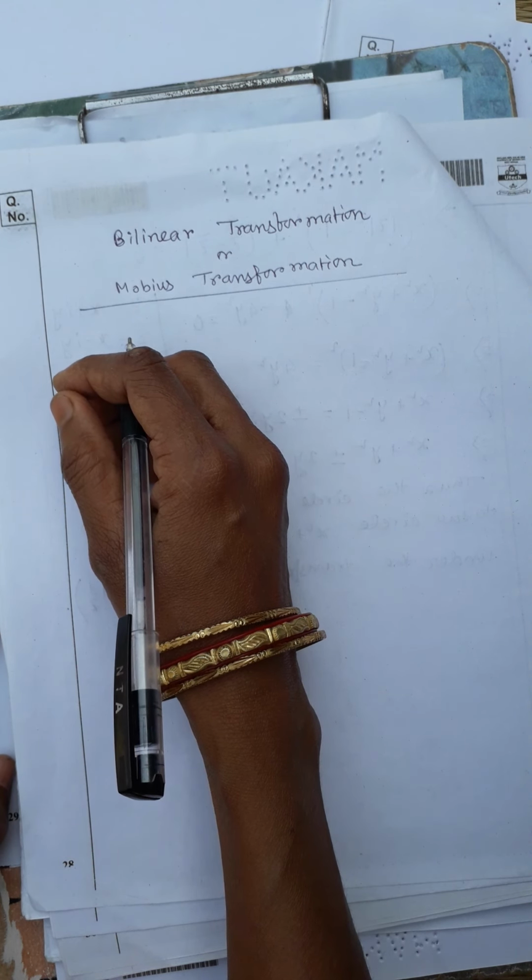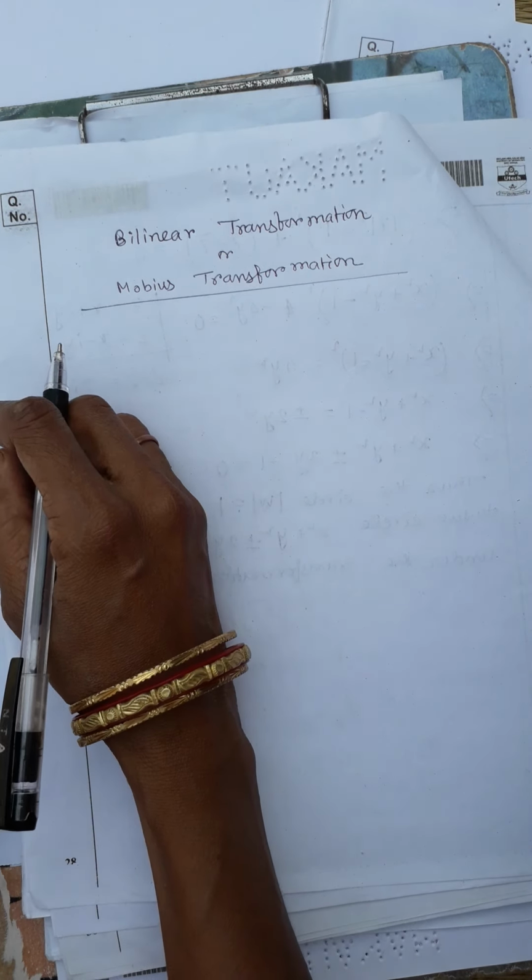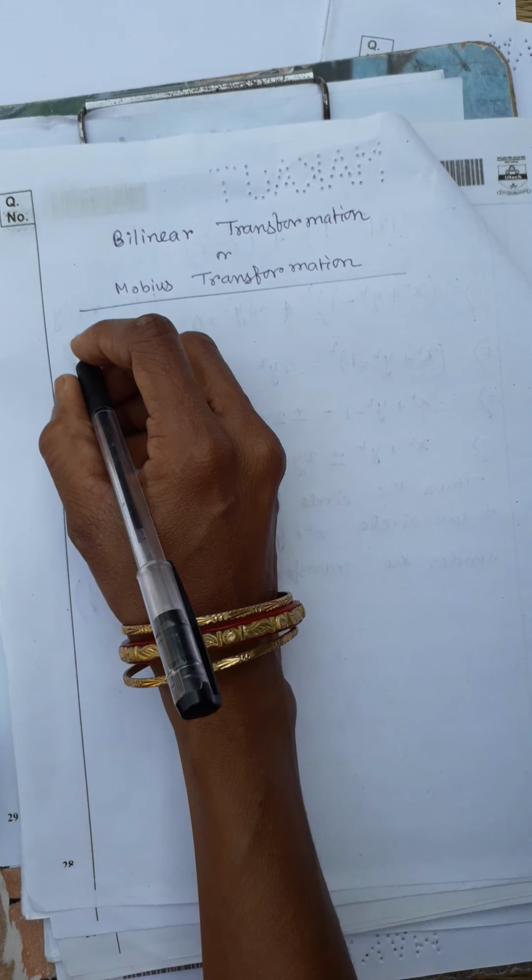In my previous lecture, I discussed some special types of transformation of conformal mapping. Today I will discuss bilinear transformation. Now, what is bilinear transformation?